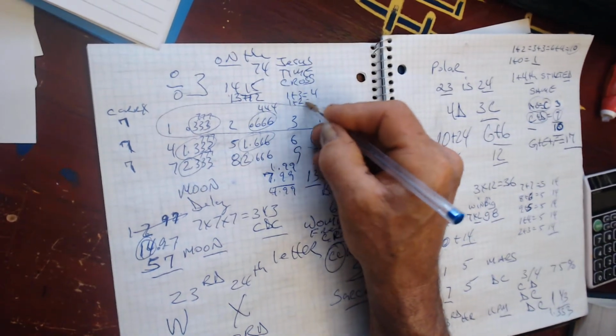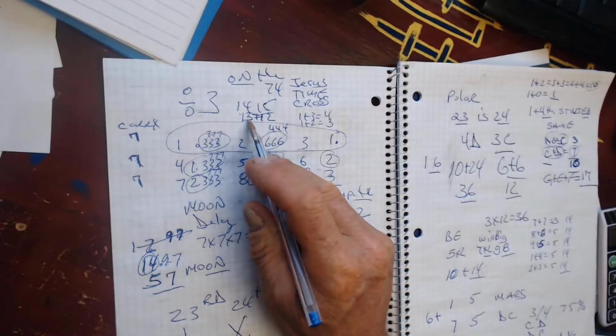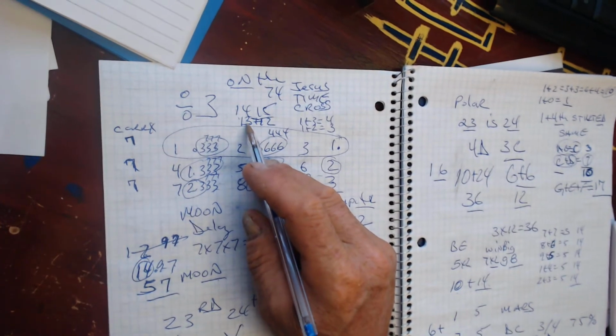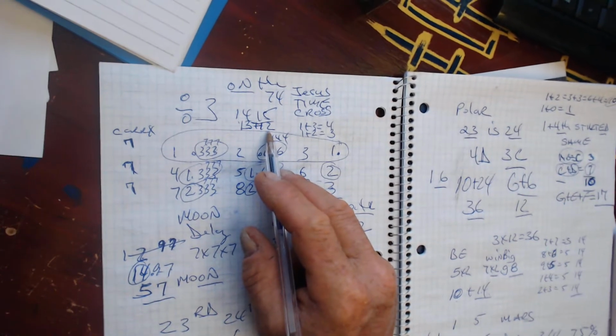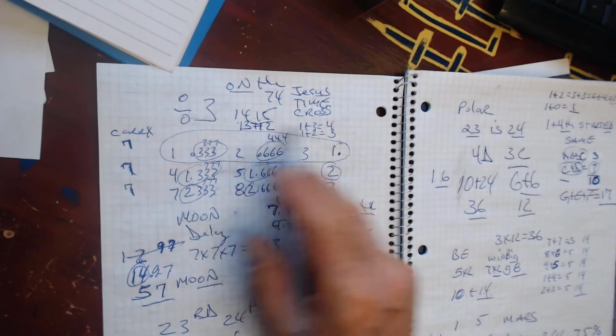1 and 2 equals 3. On a cube, you need 3 cubes to create 13. 616 is the minimum. Here you only need two cubes, 6 and 6. 4 and 3, 1 and 3 is 4, 1 and 2 is 3.